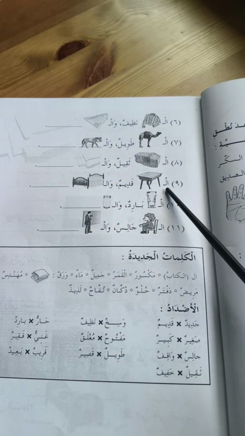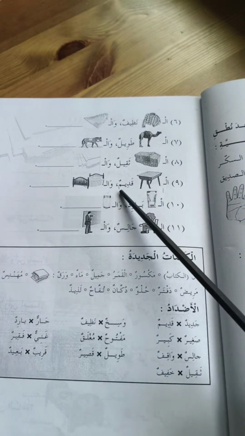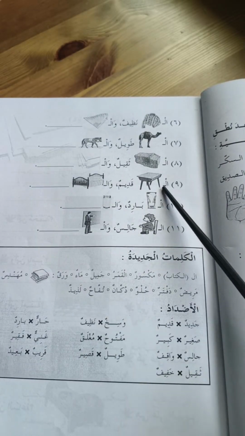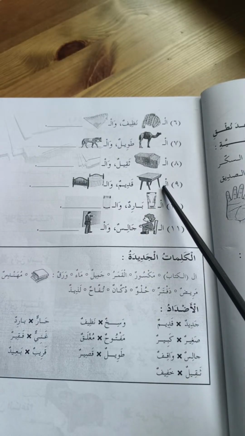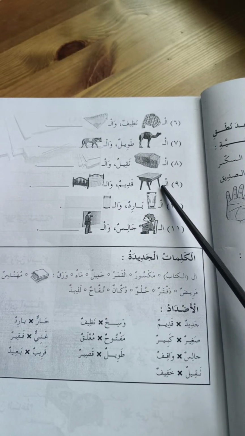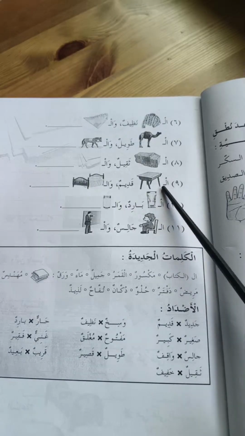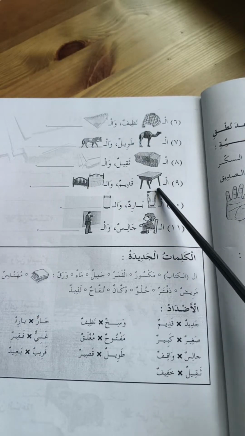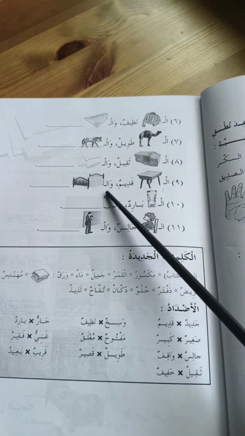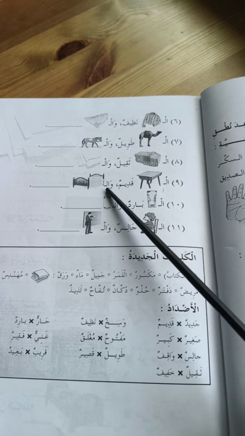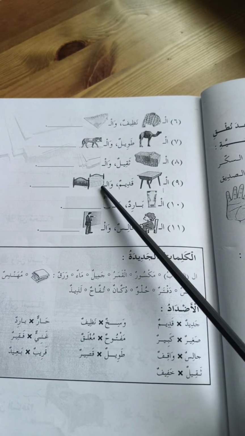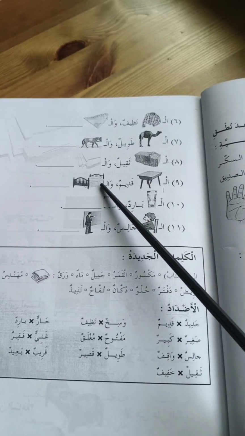Maktabun, yeah? Al-maktabu qadimun. Qadimun is old, ancient, vintage. The table is old. Was-sariru, this is a bed. Was-sariru jadidun. And the bed is new.